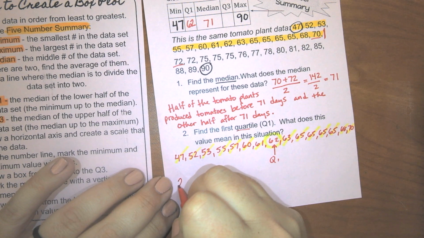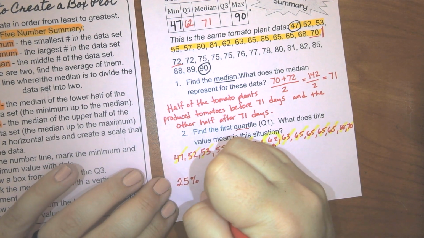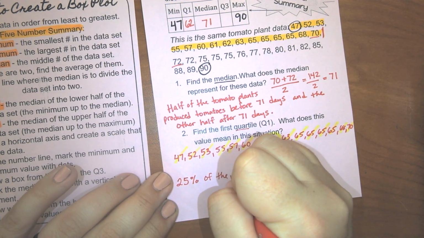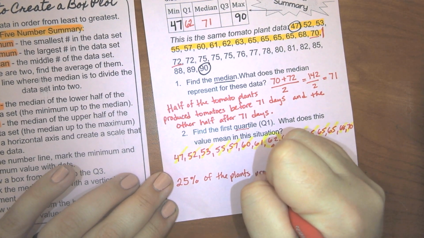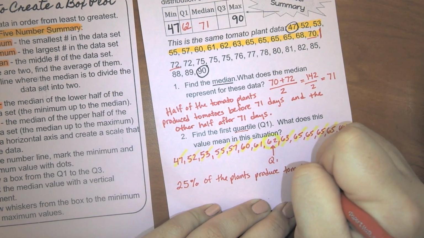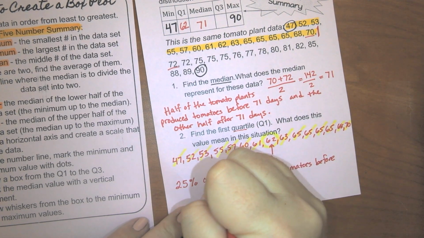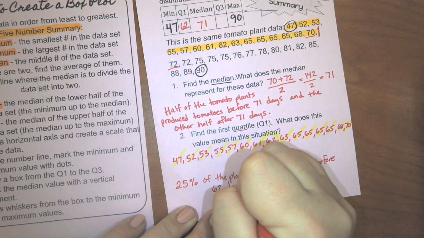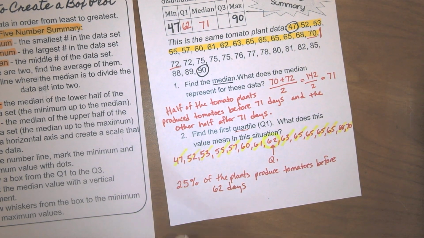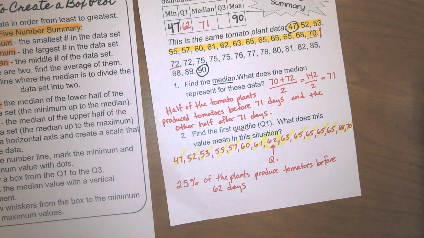So we know that 25%, or if you want to say a quarter, because we said half up here, of the plants produce tomatoes before 62 days. Also, that means that the other 3 quarters are on the other side of it, so there's a quarter here plus all the other ones that are up here that we didn't count. So 75% of the plants produce it after 62 days.